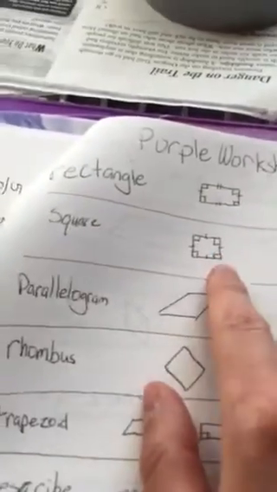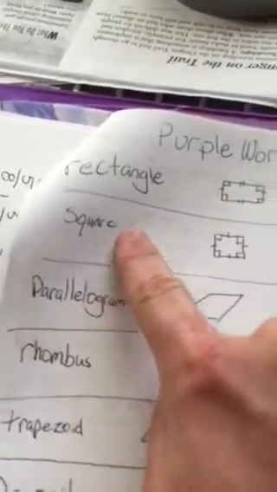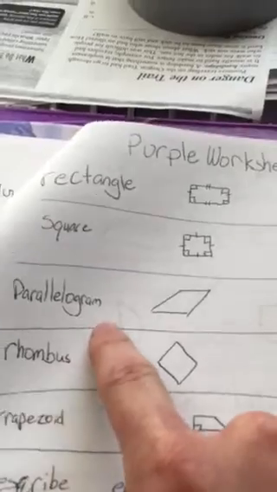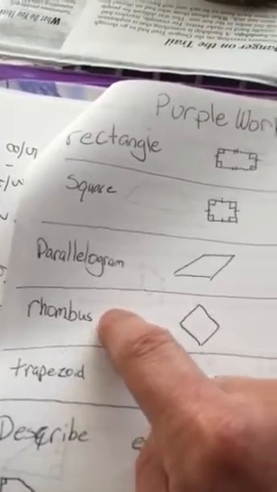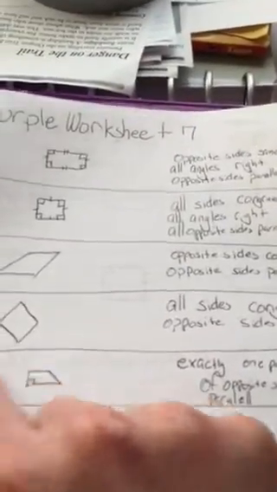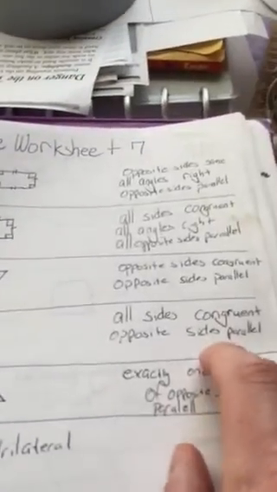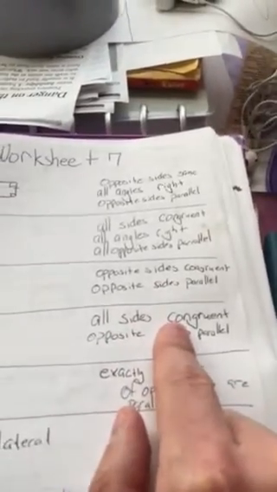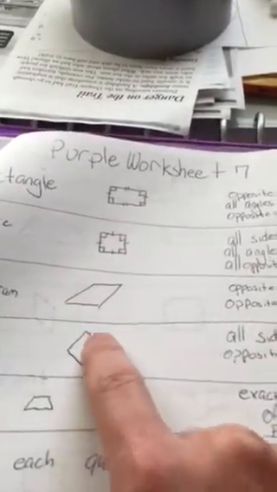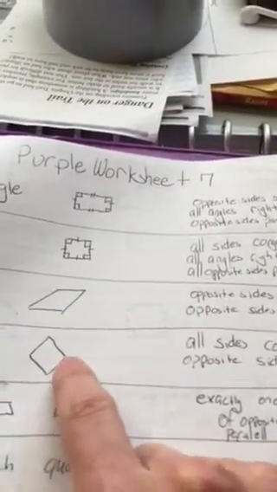Yeah. So a square is a square. It's also a rectangle. And it's a parallelogram. Let's go on to our next one. Rhombus. So a rhombus is just like a parallelogram, but instead of opposite sides being congruent, all sides are congruent. So for our rhombus, all 4 sides are the same, and the opposite sides are parallel. So that would be a rhombus.